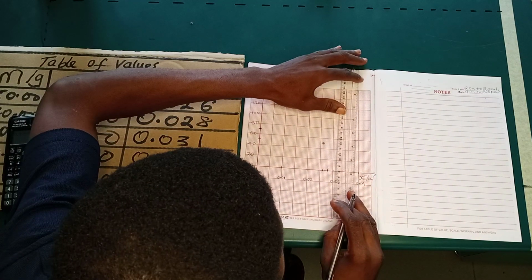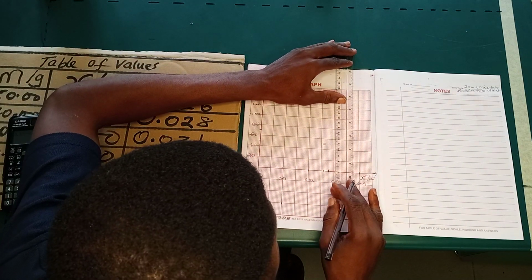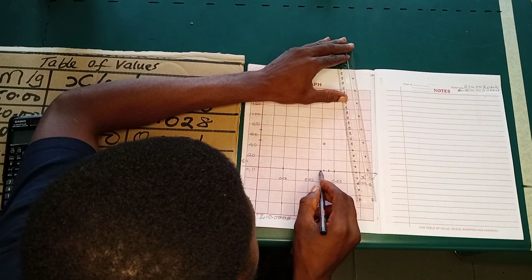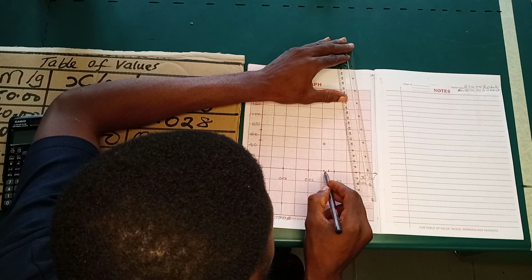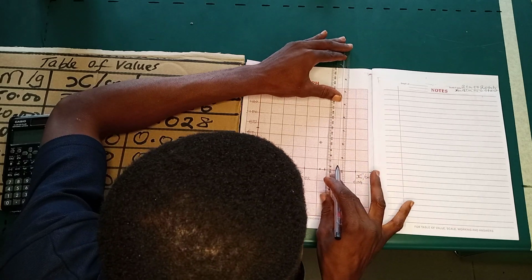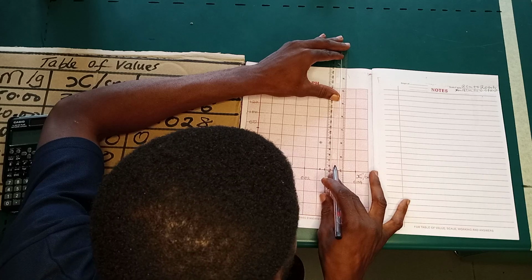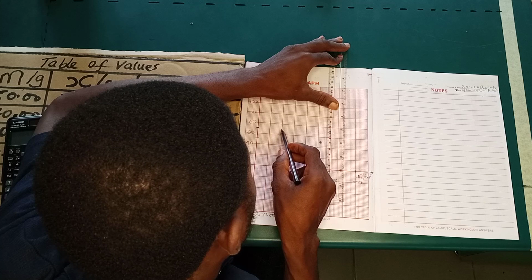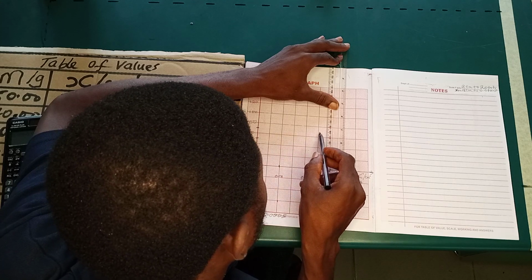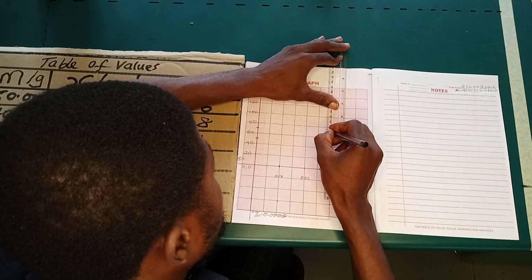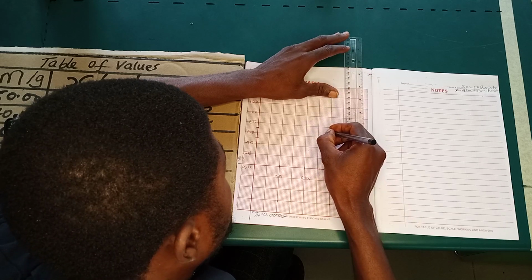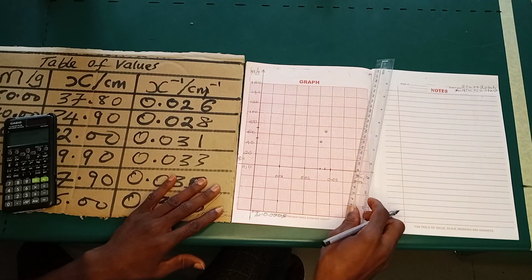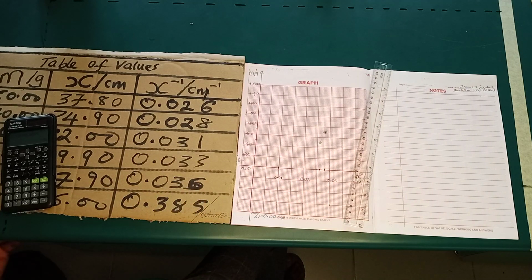So we trace this point. 10, 20, 30, 40, 50. 1, 2, 3, 4, 5, 6. This point straight up, where it intersects with this line with 70. That's it. This is the point. So we're going to do the same thing for all the values.